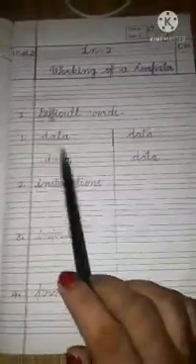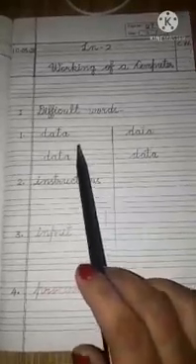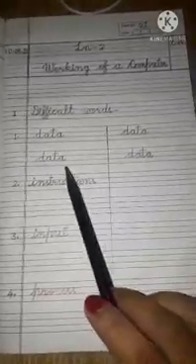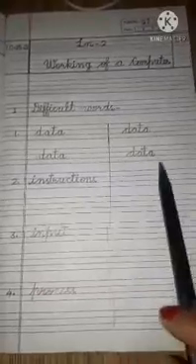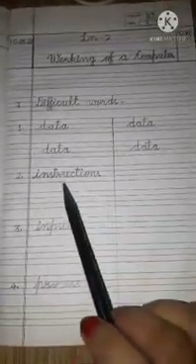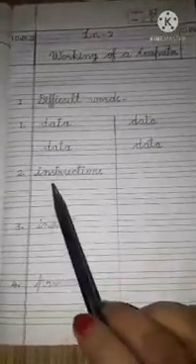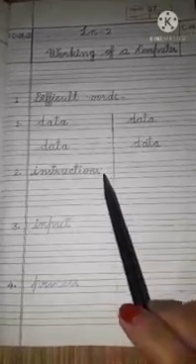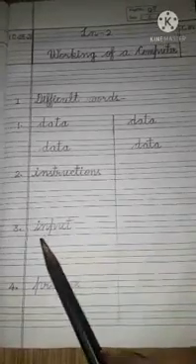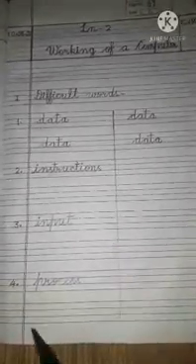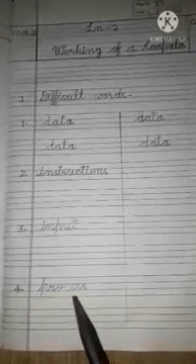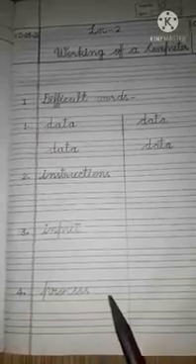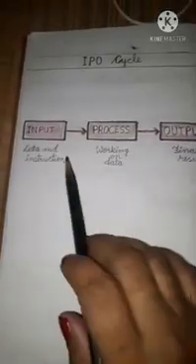So first word is data, D-A-T-A, data. Children, you have to write 4 times to each word. Second word is instructions, I-N-S-T-R-U-C-T-I-O-N-S. Third is input, I-N-P-U-T. And fourth is process, P-R-O-C-E-S-S.